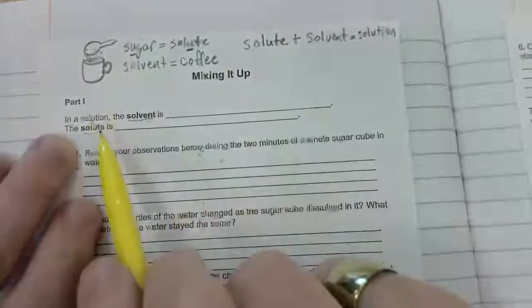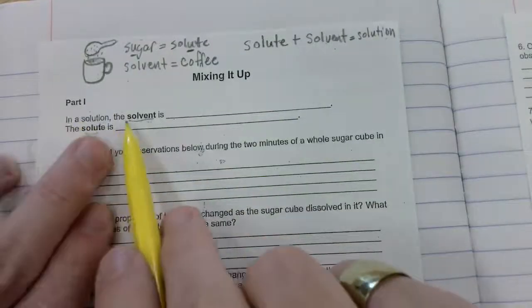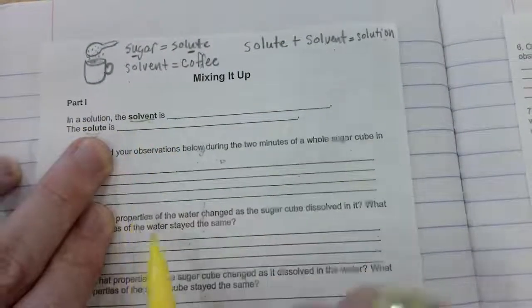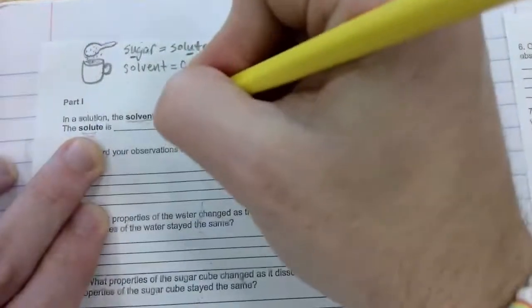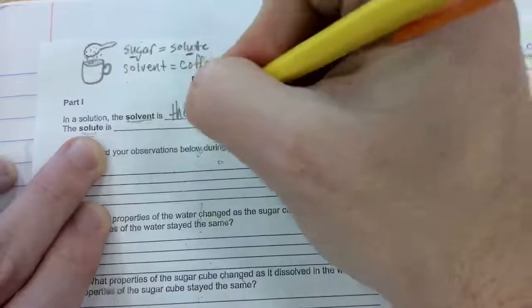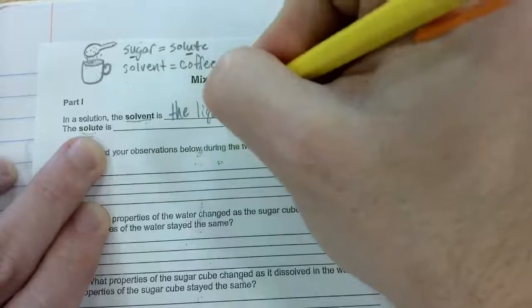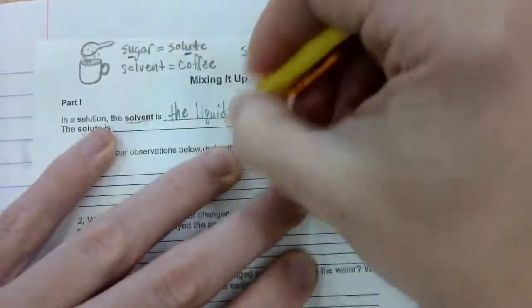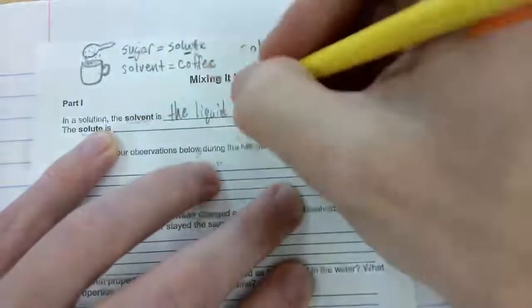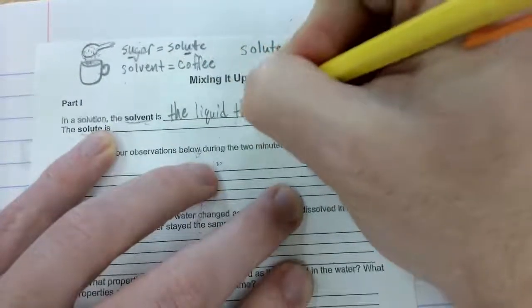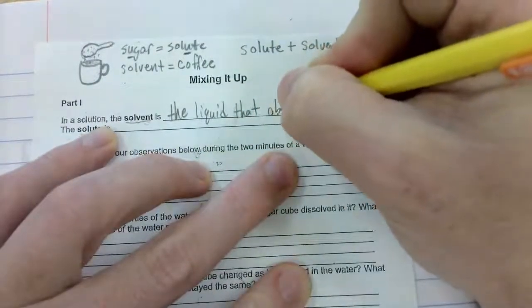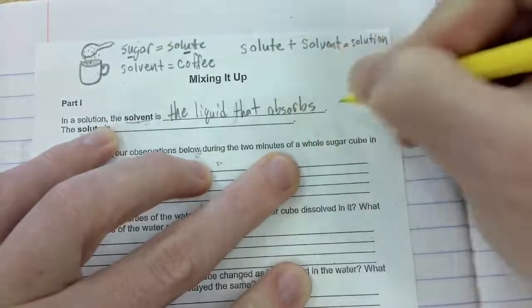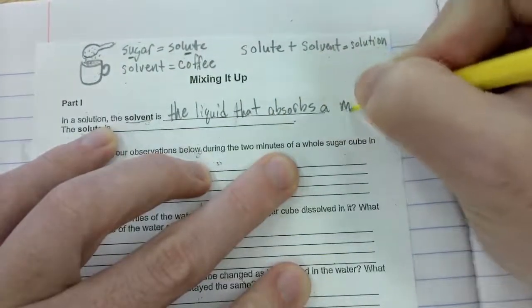So let's get our question going. In a solution, the solvent is the liquid, I'm sorry, the liquid that absorbs a material.